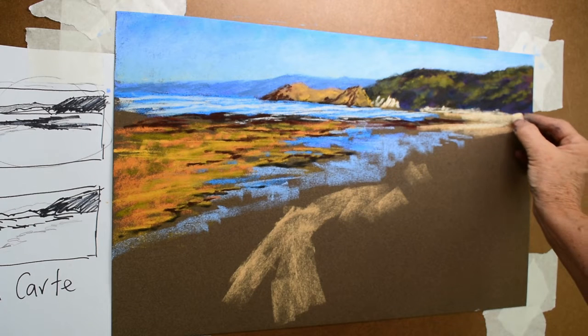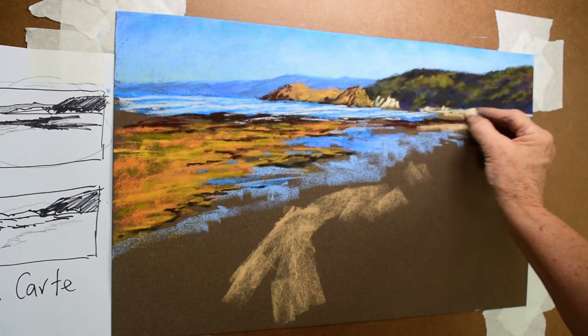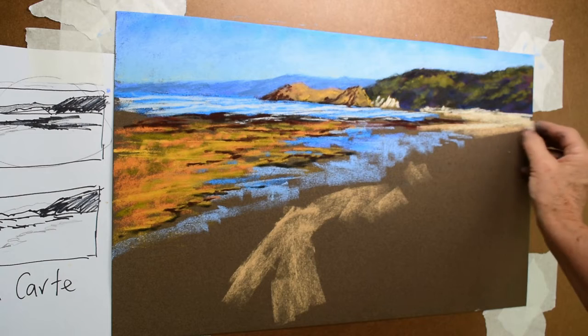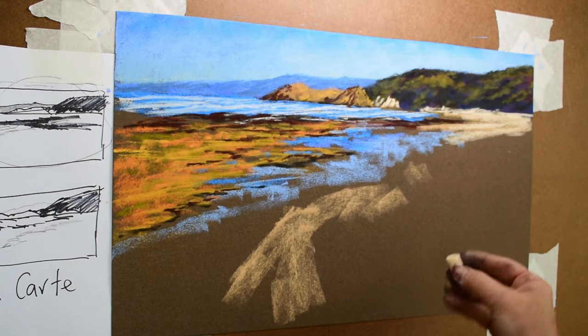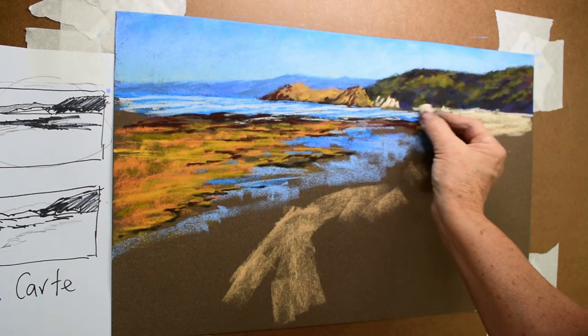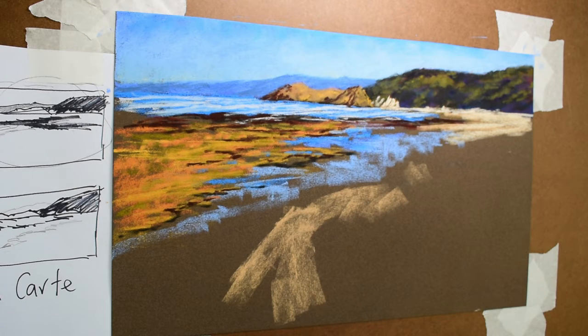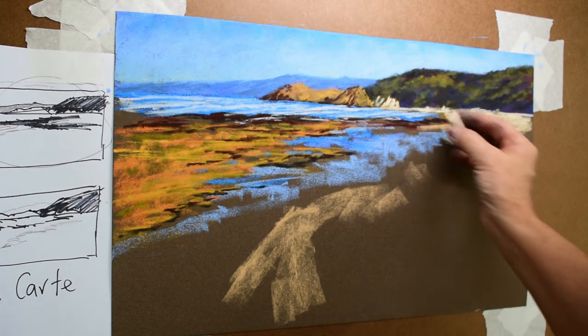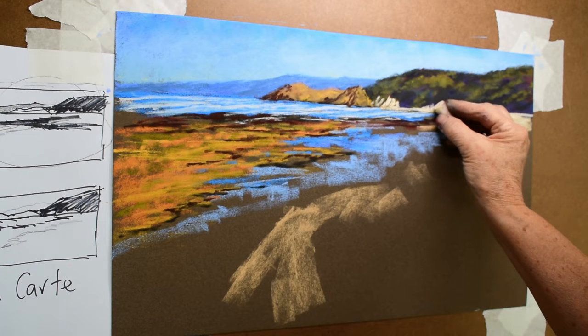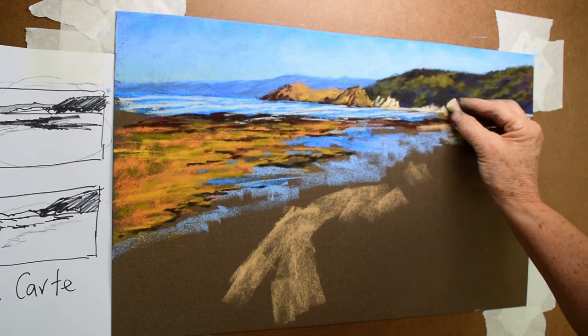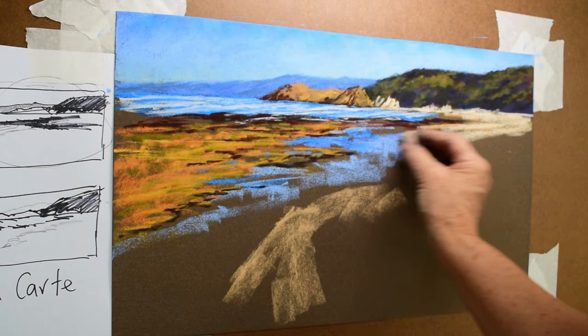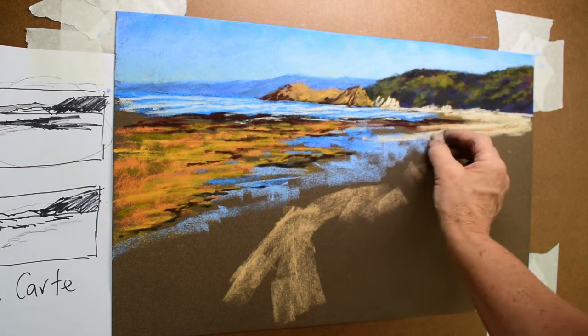But I don't want it to be just one colour. Lighter back here where it's running along. Cliff edge there. Pull that up a little more into the... And there'll be some little hints of it here as well.